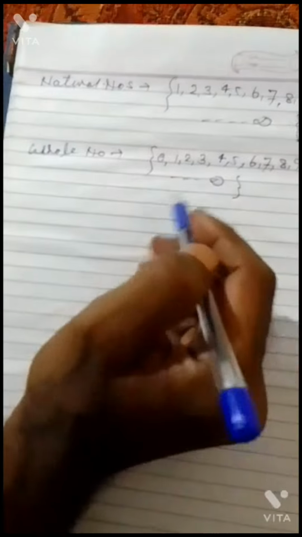Now let us come to the whole numbers. Now we have to study what a whole number is. Whole numbers are just like natural numbers, only zero has been included in them. So 0, 1, 2, 3, 4, 5, 6, 7, 8, 9, 10 up to infinity. These are called whole numbers. So what is the difference between natural numbers and whole numbers? Only 0 has been included in the natural numbers to make them whole numbers.